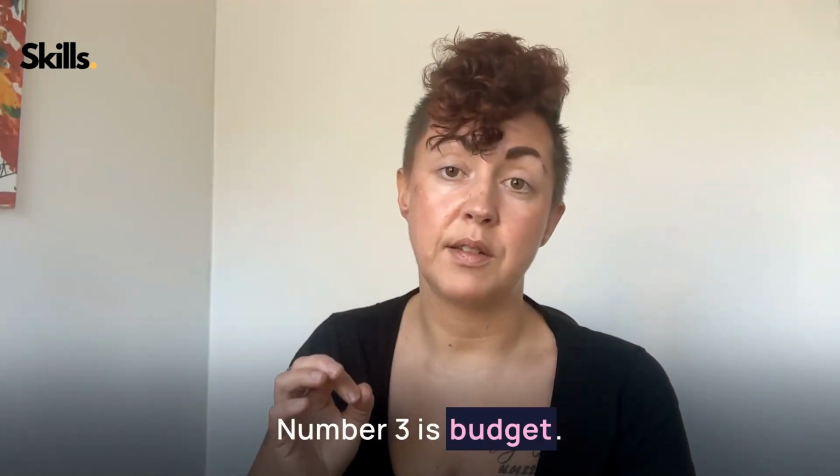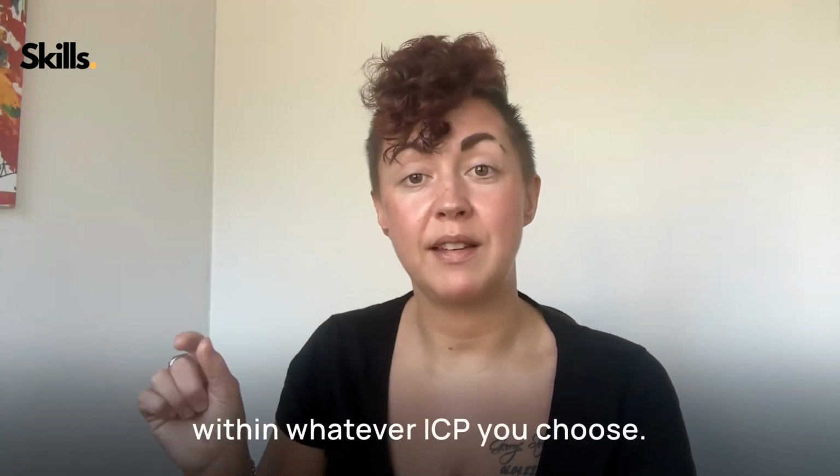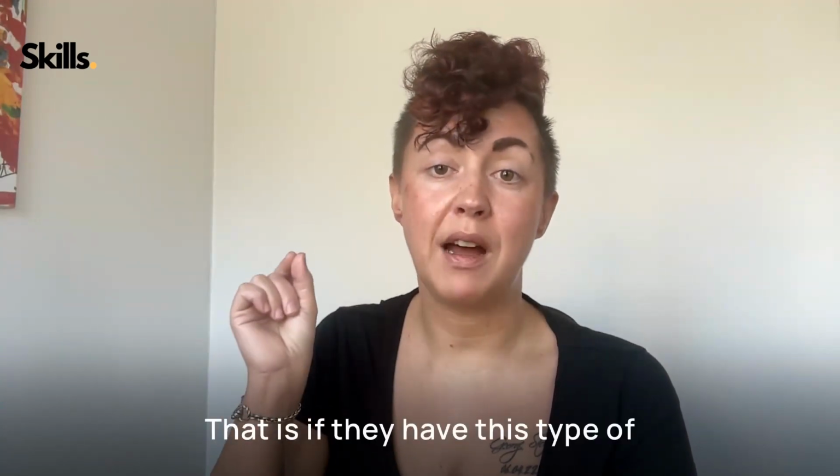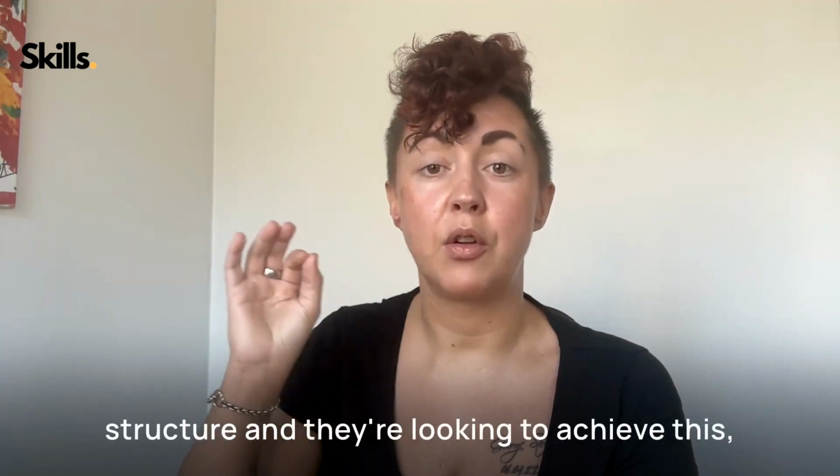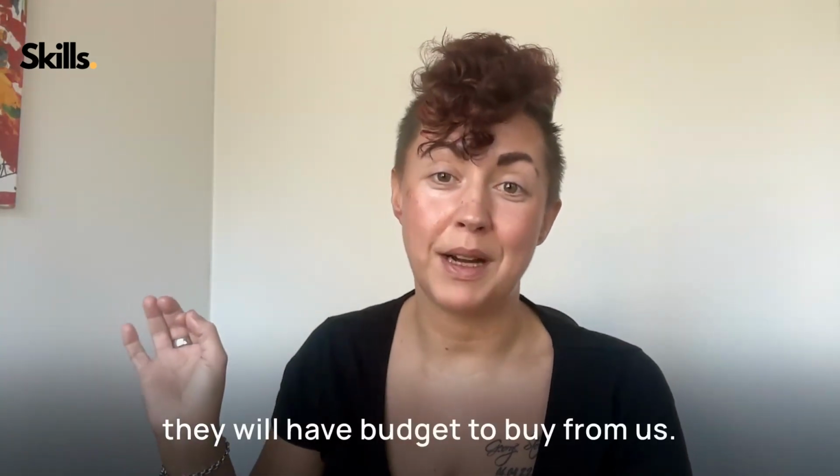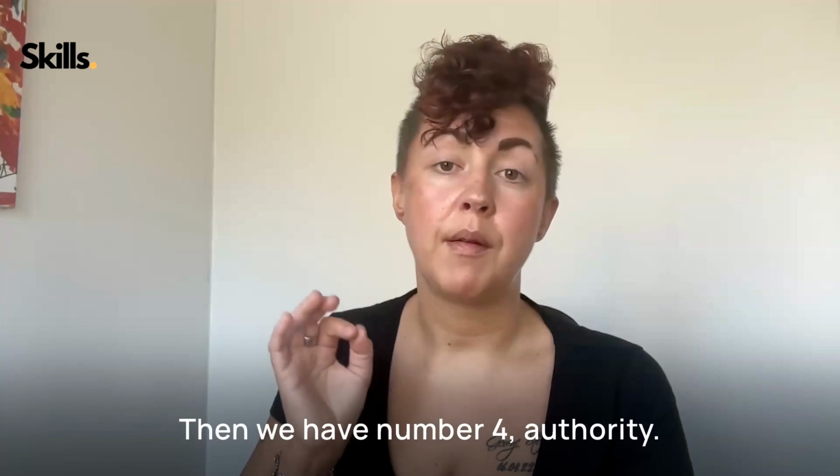Number 3 is budget. A company that you're selling to needs to have the money to buy from you. So there's a sweet spot here within whatever ICP you choose. That is, if they have this type of structure and they're looking to achieve this, they will have budget to buy us.